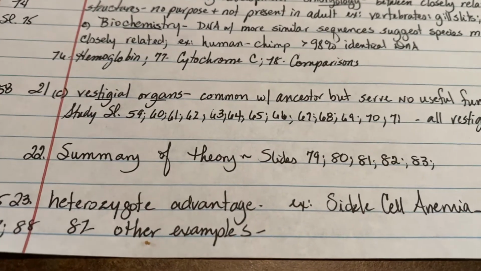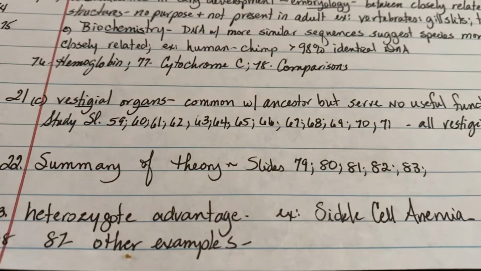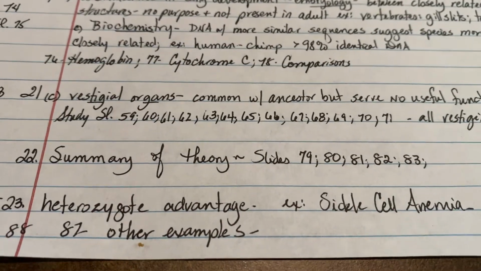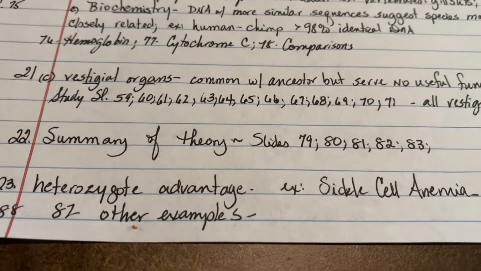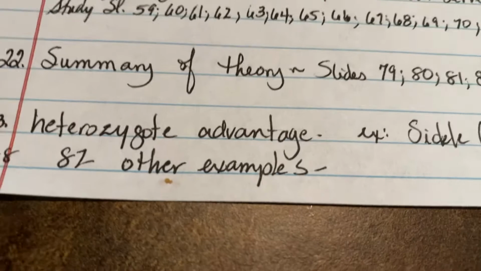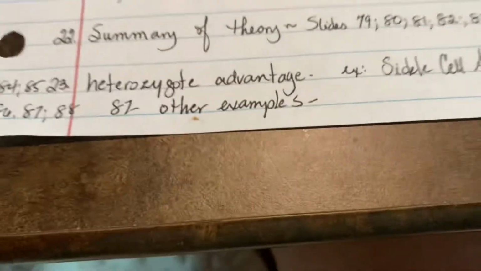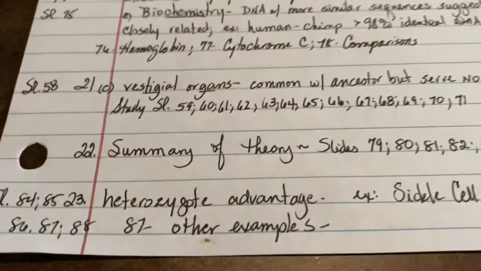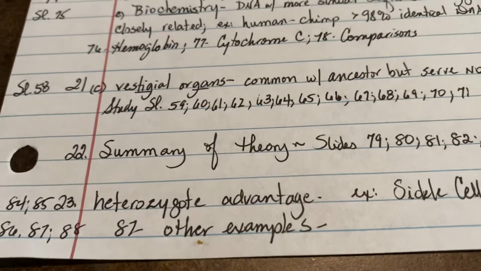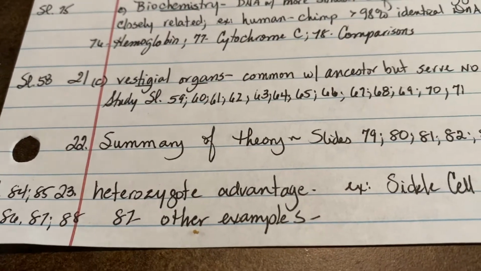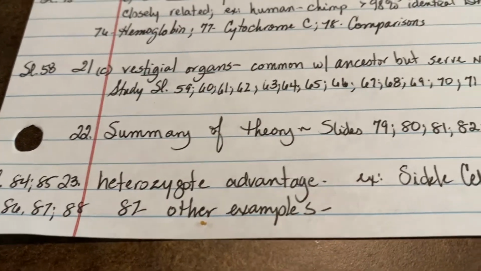We've talked about sickle cell anemia and the advantage that the heterozygote condition gives us. Remember, if you are homozygous, big S, you will not get sickle cell, but you could die from malaria.